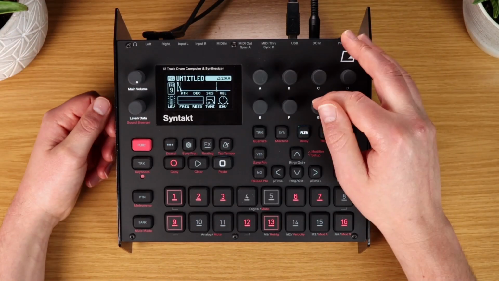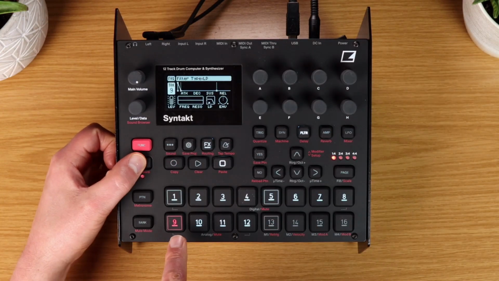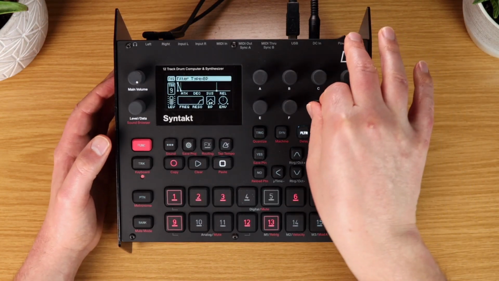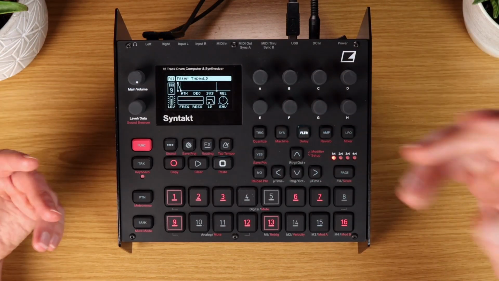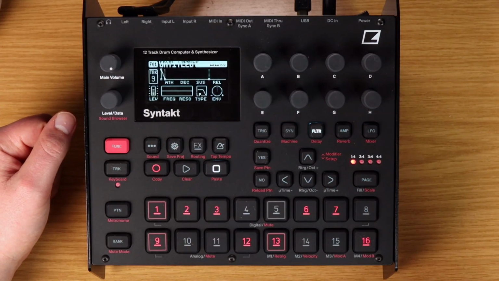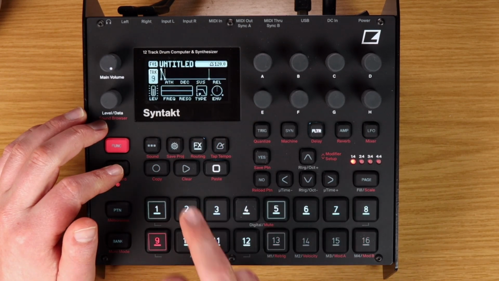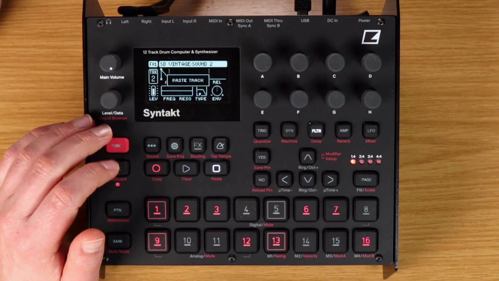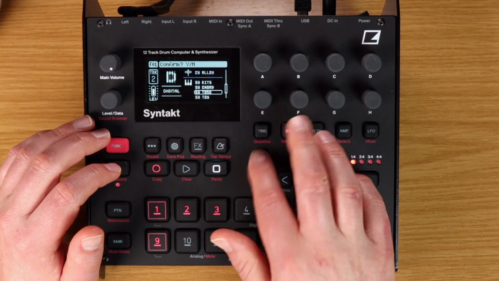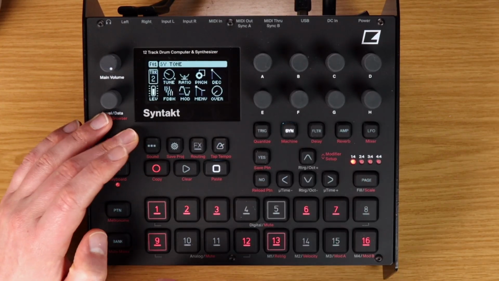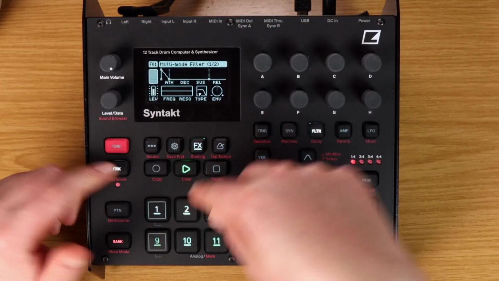It's also worth noting that these filter types we've gone through, because we're on an analog track, are analog filters available on the analog tracks, but we do have some different options available on the digital tracks. So if we copy these trigs over to, say, track 2 and paste them in, and then select another synth, let's go for SY tone, and look at the filter types on a digital track.